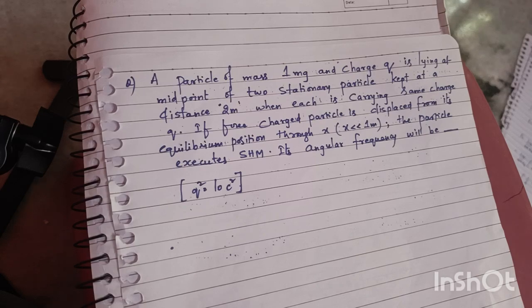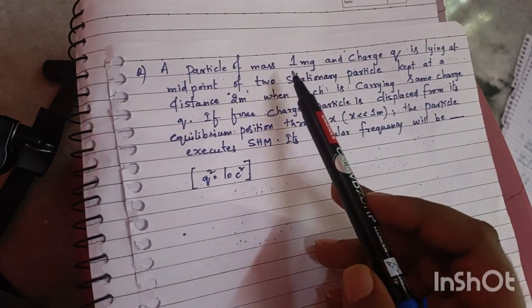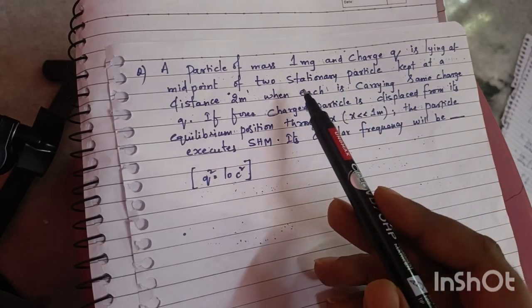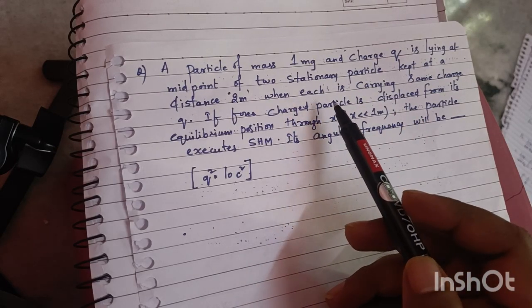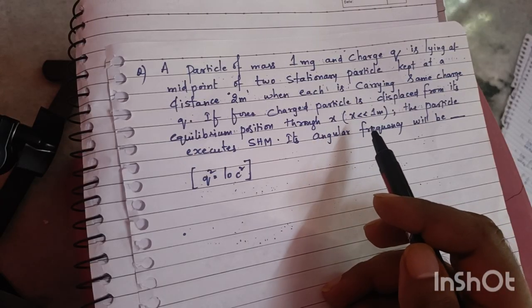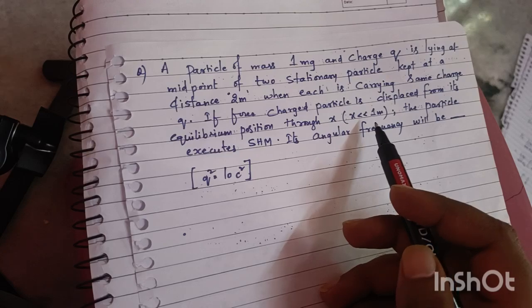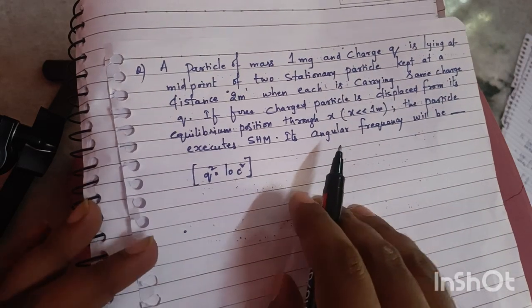And this one is a slight variation. They've asked what is the angular frequency, but instead it's just 2 point charges. So let's go through the question here. A particle of mass 1 milligram and charge q is lying at midpoint of two stationary particles kept at distance 2 meters when each is carrying same charge q. If the free charge particle is displaced from its equilibrium position through x, where x is very much less than 1 meter, the particle executes SHM, its angular frequency will be.